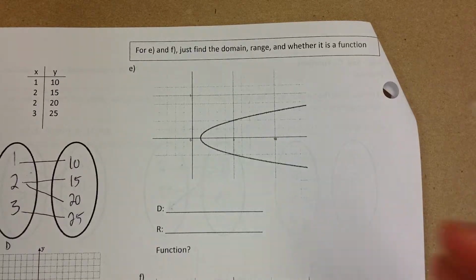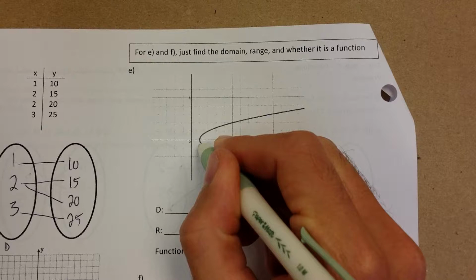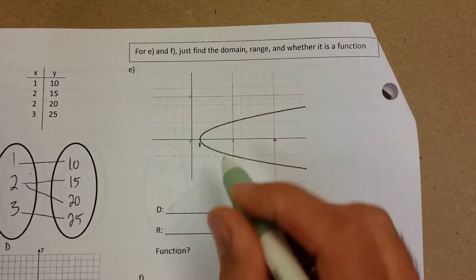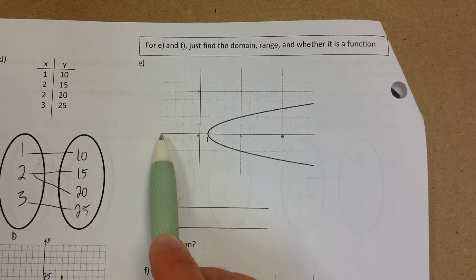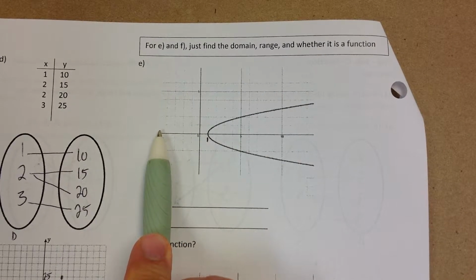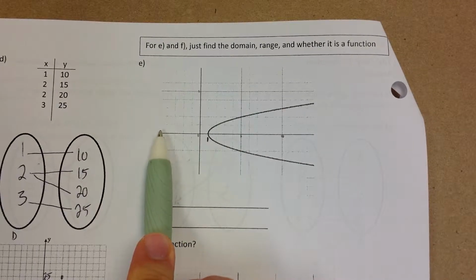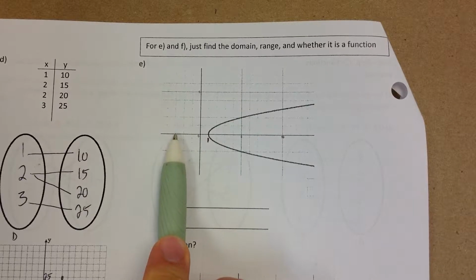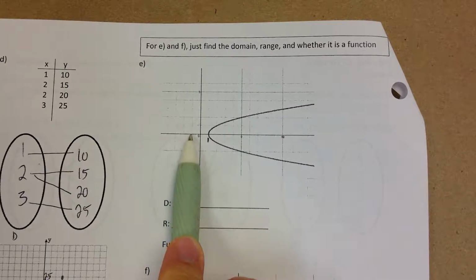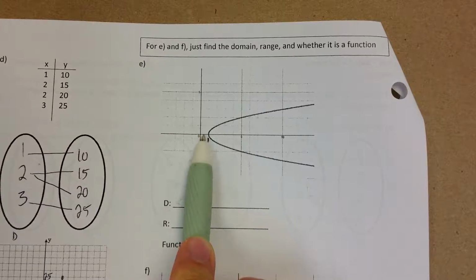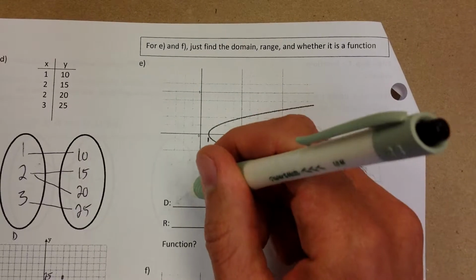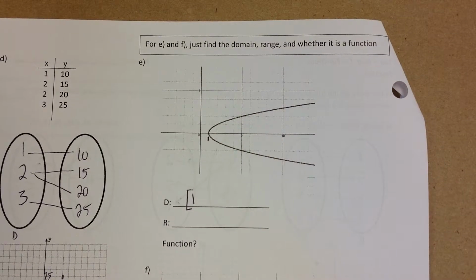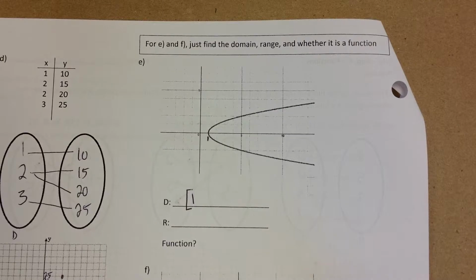Bracket. Okay. So if you go from left to right, this is what I do when I find domain and range when I'm given a graph like this. For domain, I hold my pencil vertically and I go from left to right and I locate where the function or relation starts. So it starts here at 1. And because there isn't an open circle there, that means that it can equal 1. So that is the lowest x value that's possible for this relation.